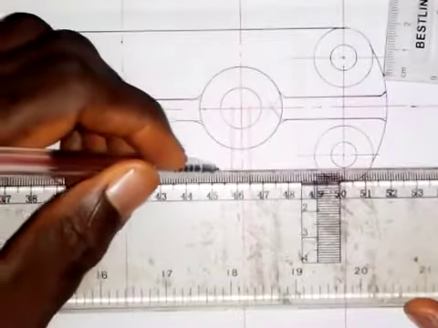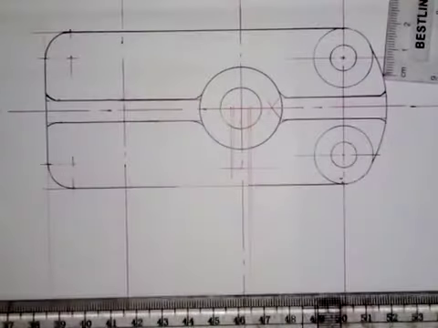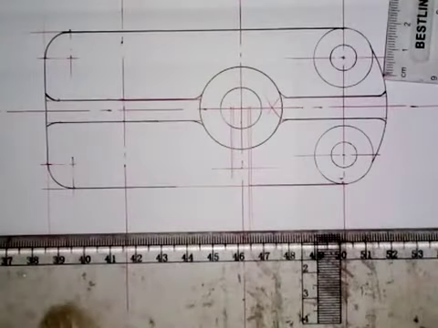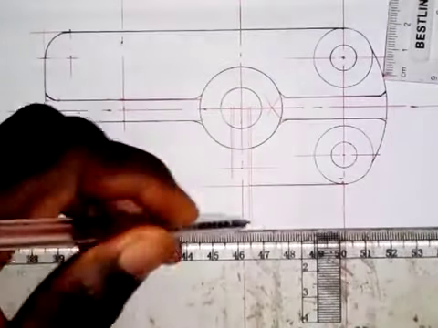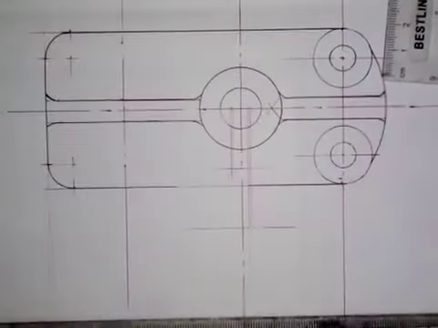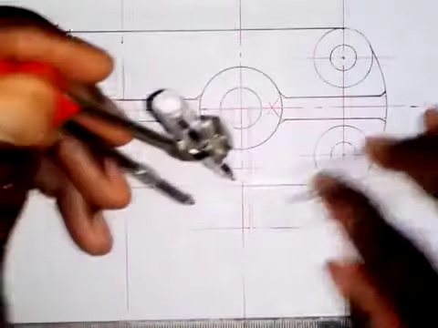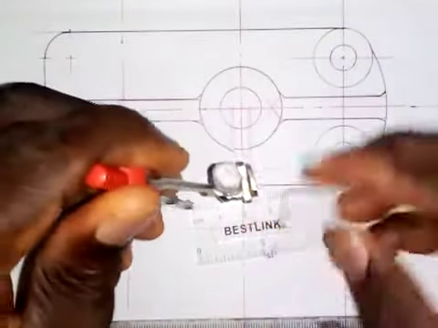So I'll draw a horizontal line here like this. Okay, with this horizontal line that I've drawn, I will come out here and draw a horizontal center line like this. So I will take my compass and take a measurement of 6 millimeters here.